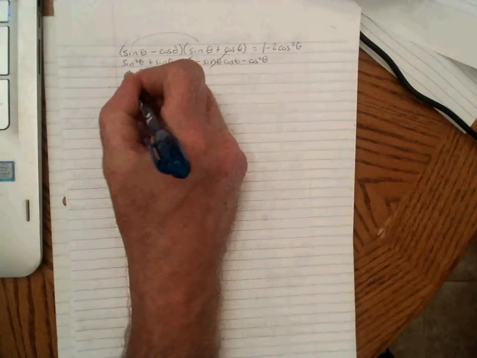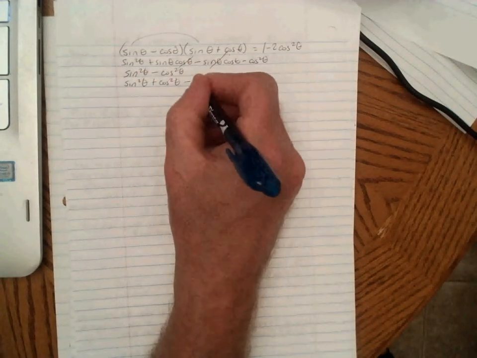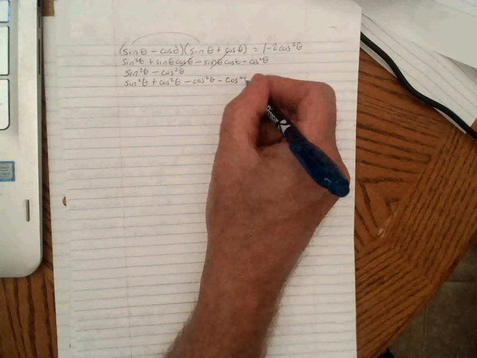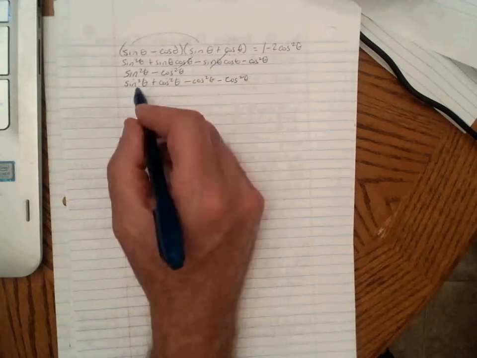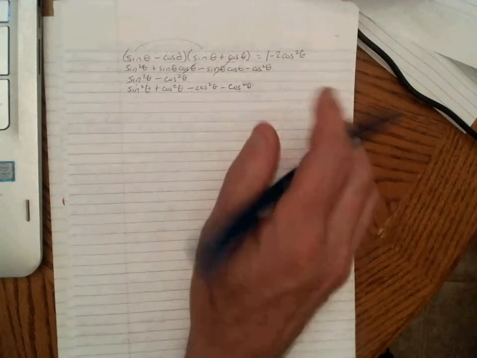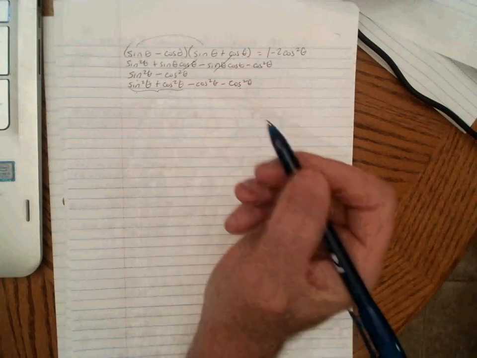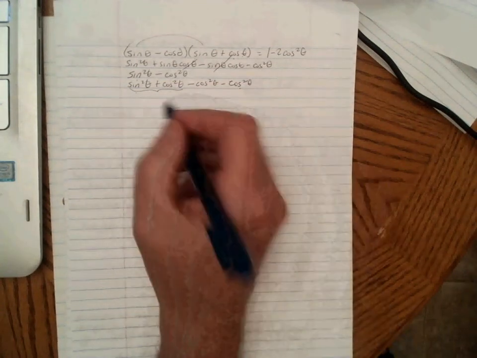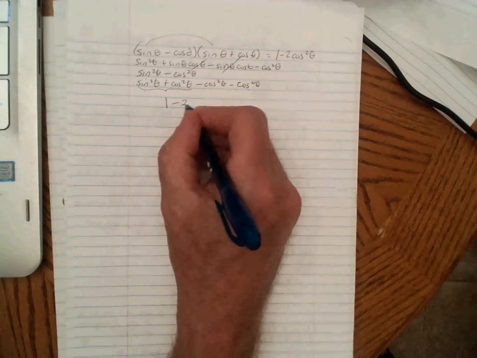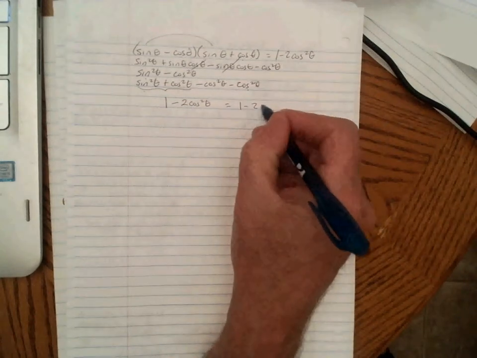But what if I add cosine squared theta and subtract cosine squared theta? You see, I had sine squared theta minus cosine squared theta, and there that is. When I added cosine squared theta and subtracted cosine squared theta, I effectively added 0. That doesn't change the value of anything. But we know from the Pythagorean identities that sine squared theta plus cosine squared theta equals 1, and minus cosine squared theta minus cosine squared theta is minus 2 cosine squared theta. And that's what we wanted that to equal.